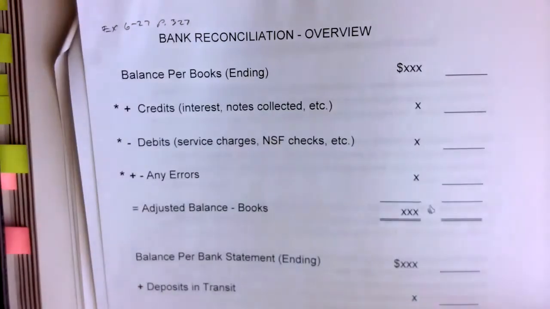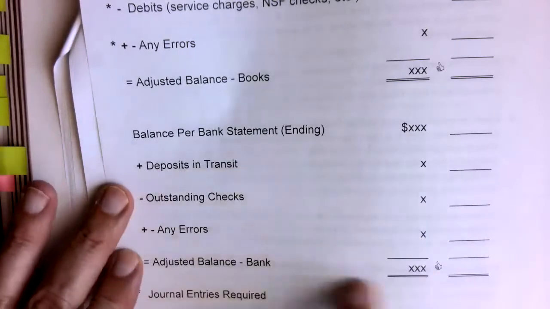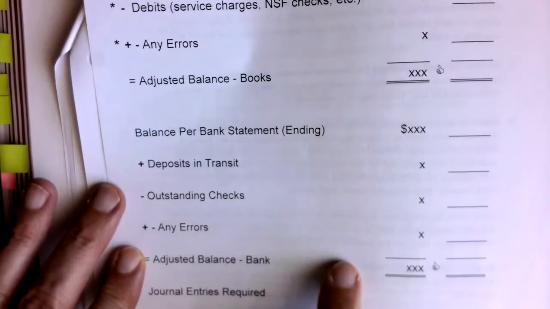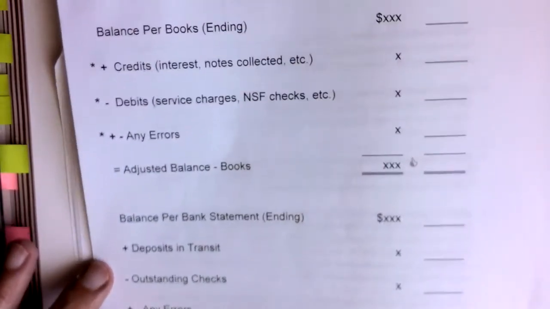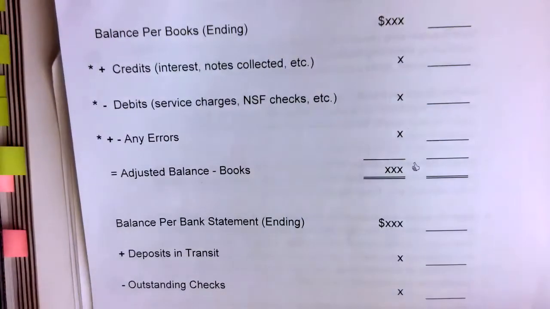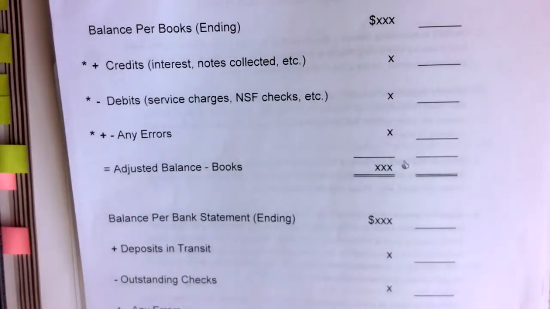These down here on the bank statement side do not require journal entries, but they may require us to contact the bank to make them aware of their error. The other thing is this form is not carved in stone. A lot of times if you look at your bank, if you get a physical bank statement in the mail, I know most of you don't, there's probably somewhere on their website how to do a bank reconciliation.